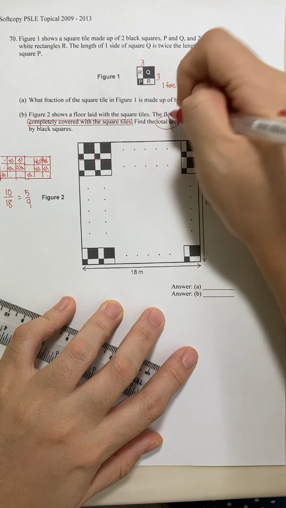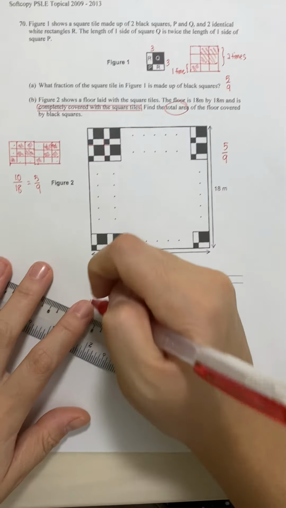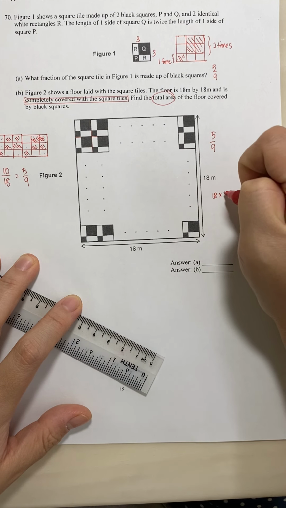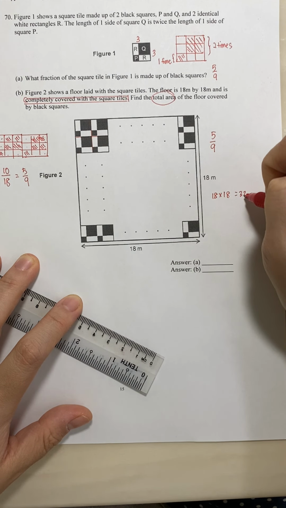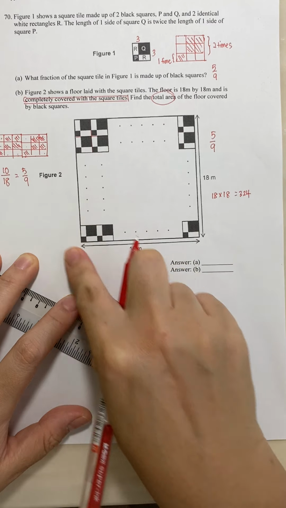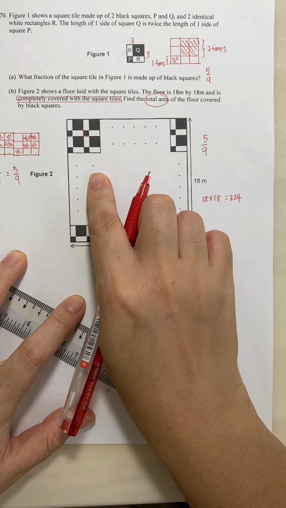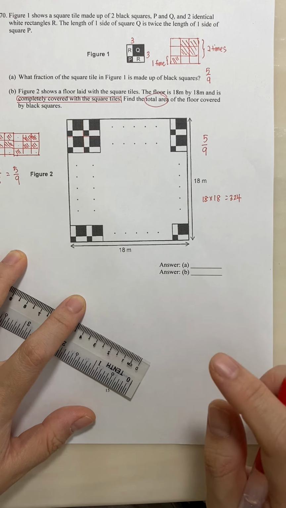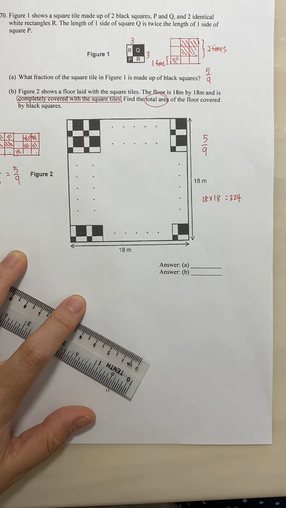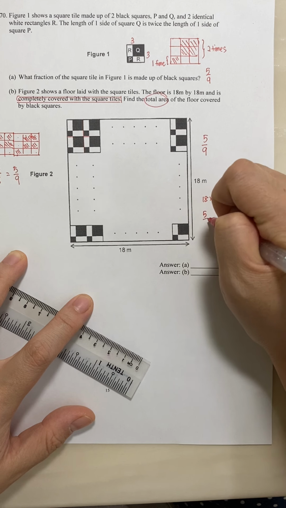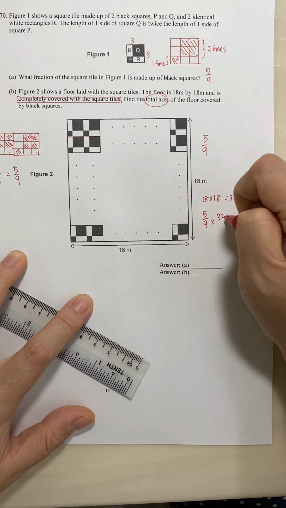I need to find the area of this whole square first. So my first step will be 18 times 18. I'll get 324. 324 refers to this big square here. But you must know that out of this big square, only 5 out of 9 is black. So I will do 5 out of 9 times 324.